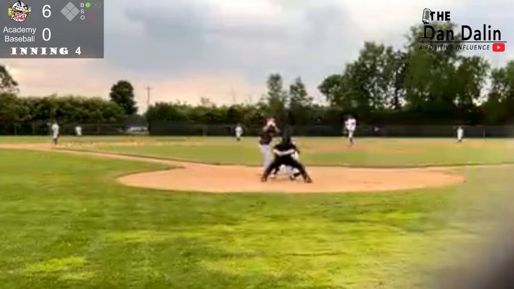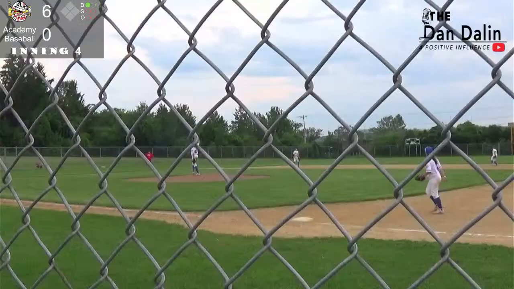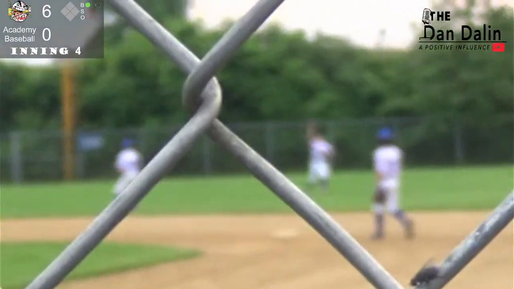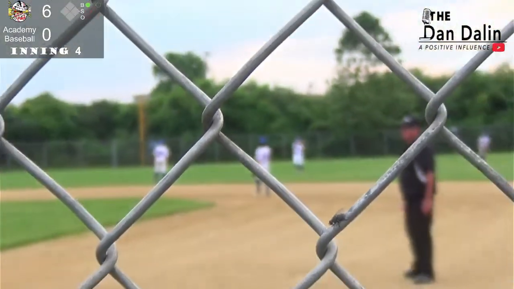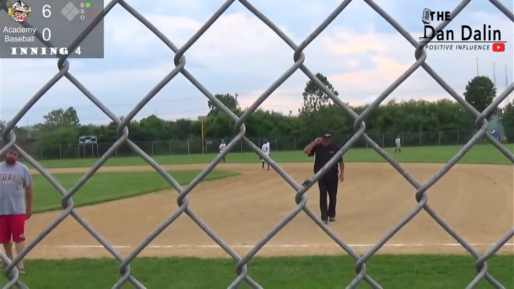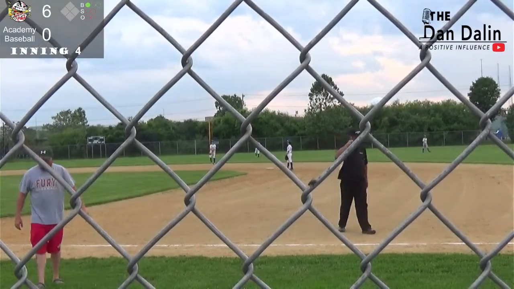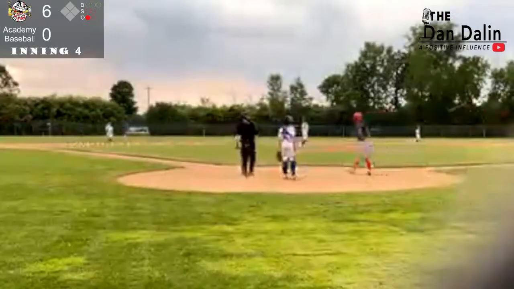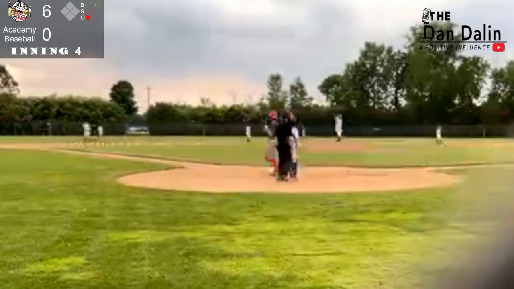The 1-0 to Brandon. Swung on, sent high, not far though. Left fielder coming over underneath it, and he makes the grab. Sorry, I focused on the fence, it looked like. That is out number one. And that'll bring up Cameron Dallin to the plate.